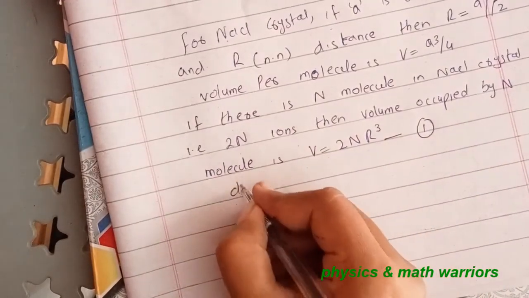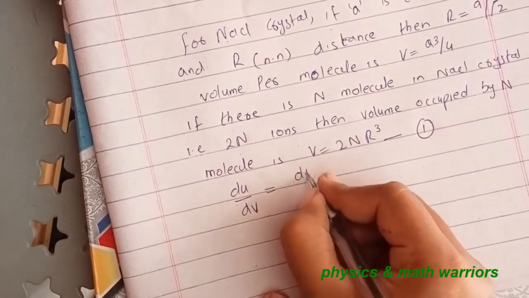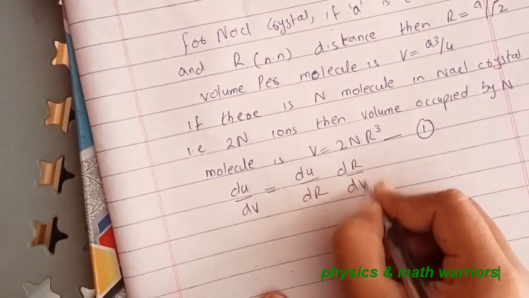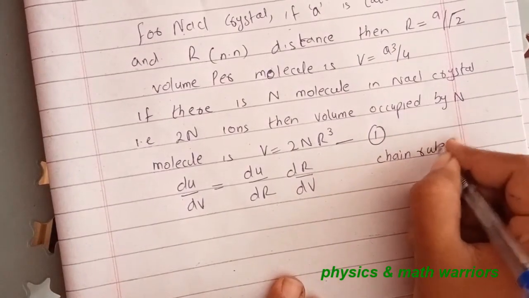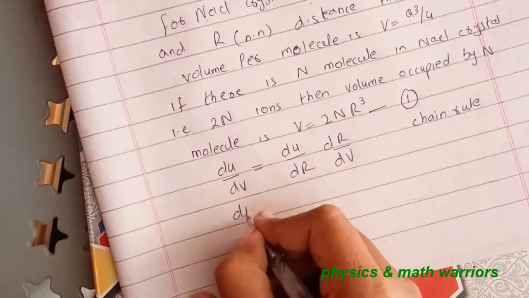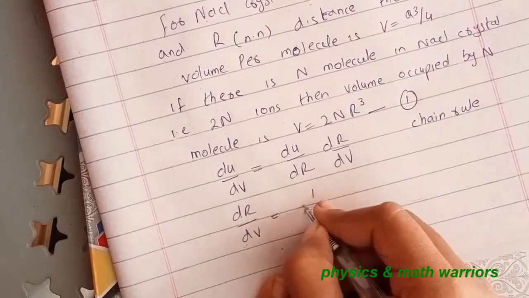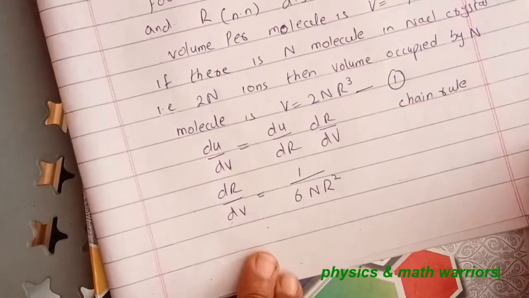We know dU over dV is equal to dU over dr, dr over dV. Here I use the chain rule. So dr over dV becomes 1 over 6 n r square.